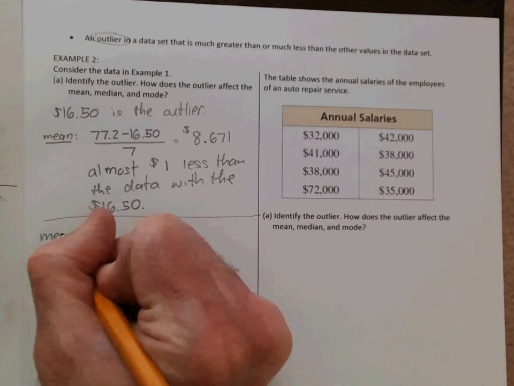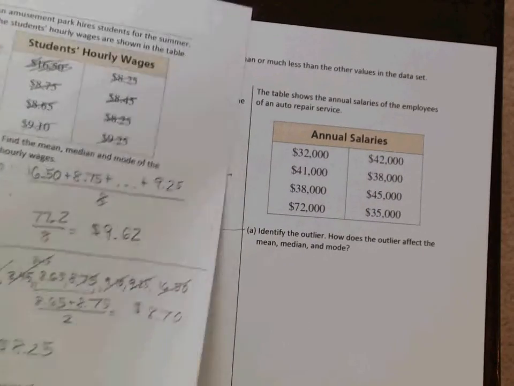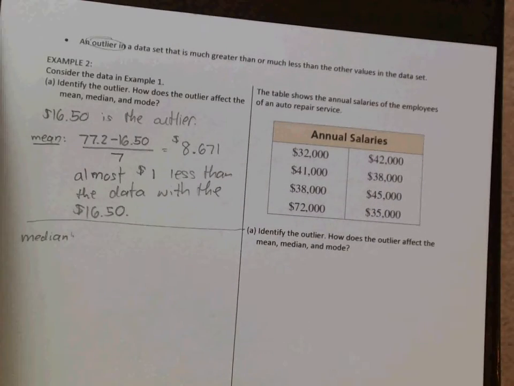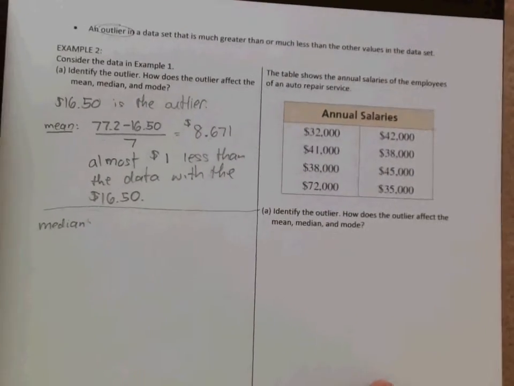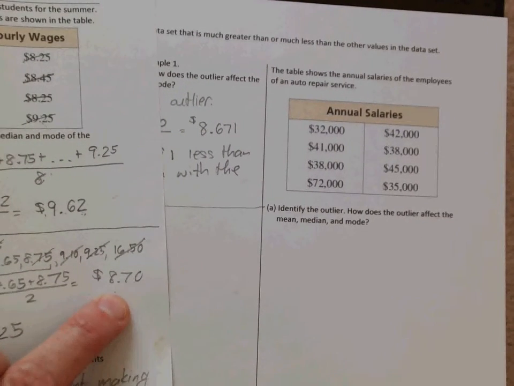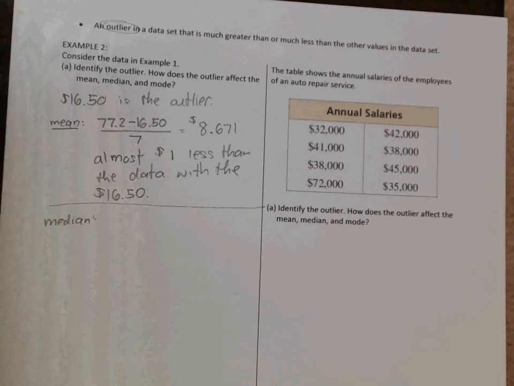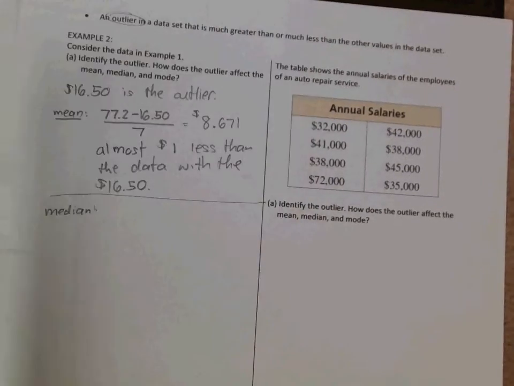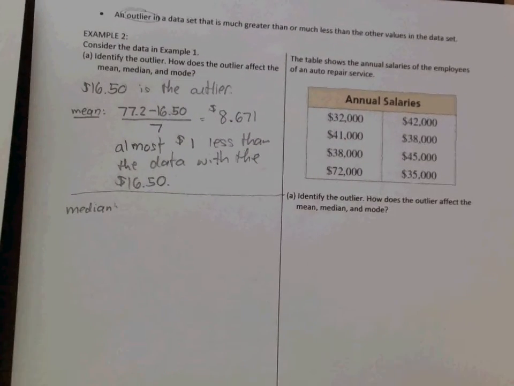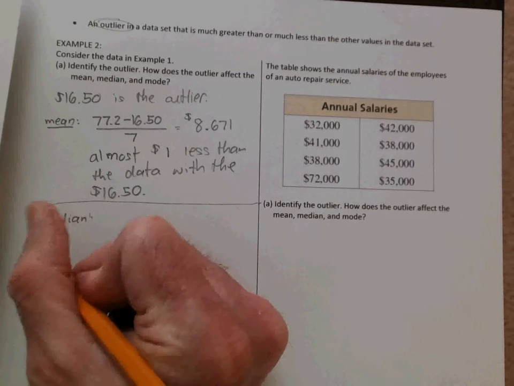The median? So we had the data listed in order before. Now I'm going to relist the data, just not include the 1650. And to remind you, our original data median was $8.70. But I'm going to use the listing and not including the value in 1B.